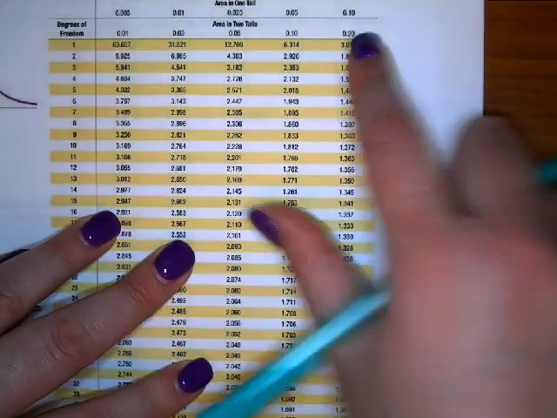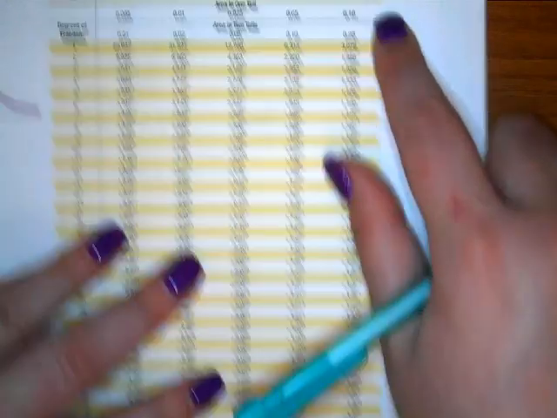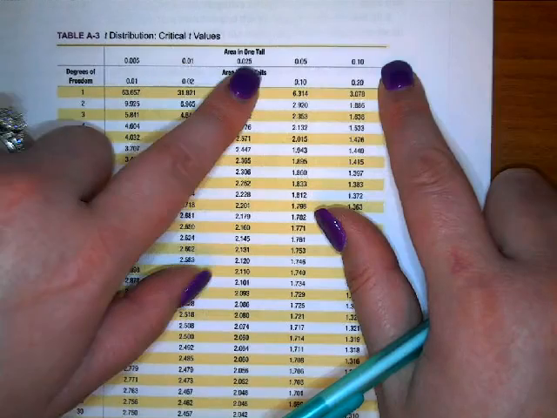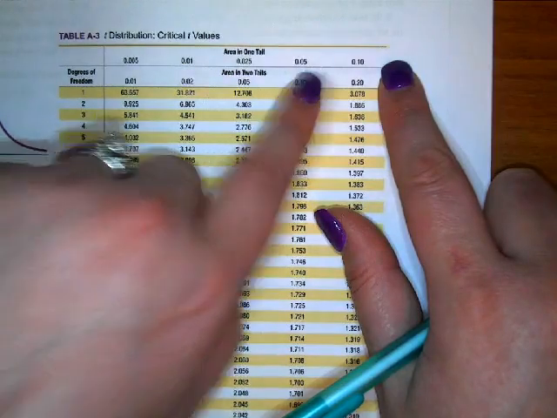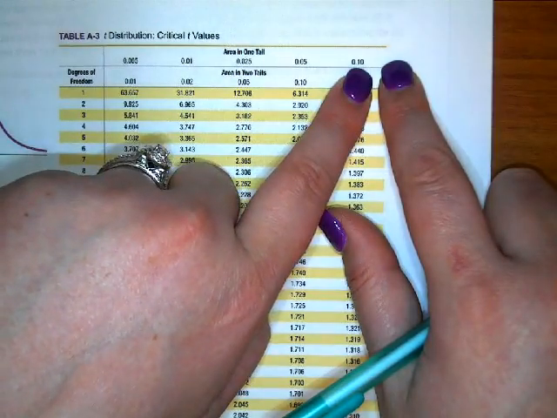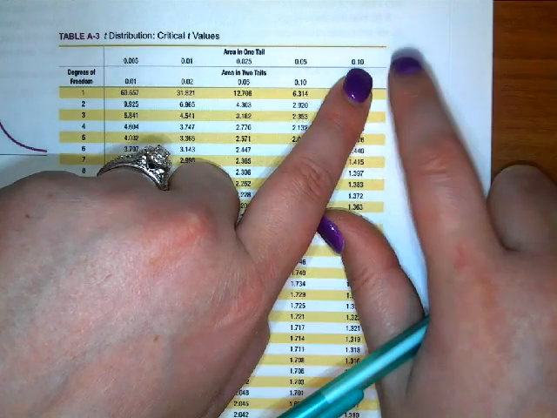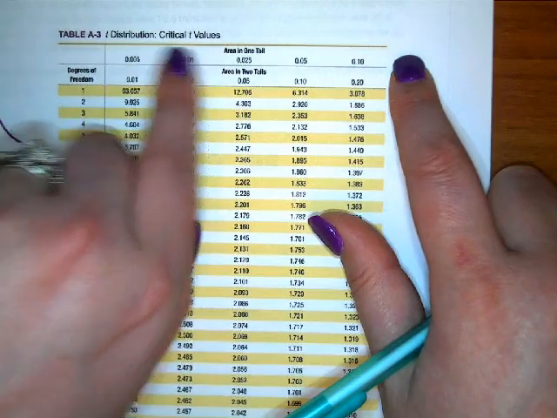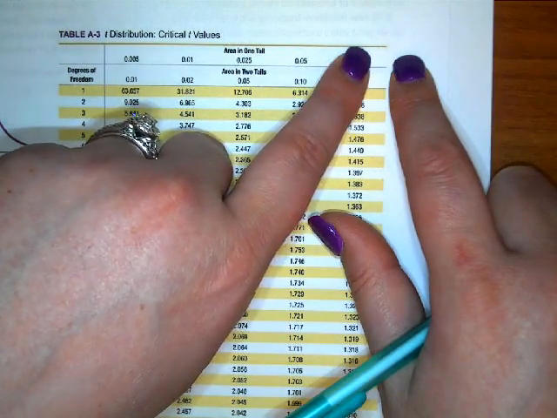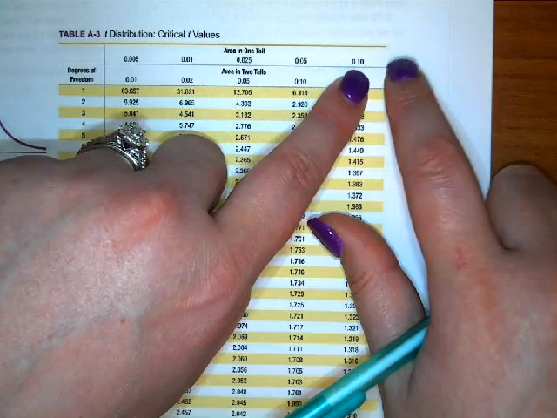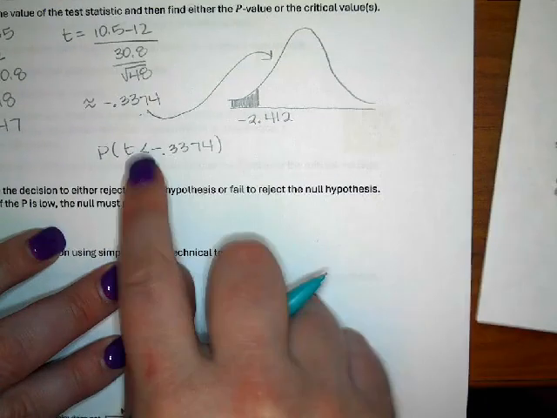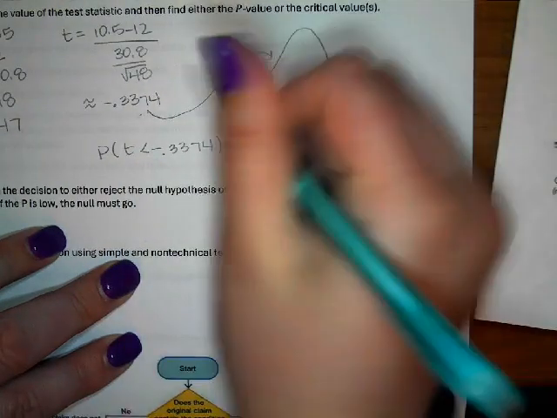So the area in one tail, we had 0.005, 0.01, 0.025, 0.05, and 0.10. I don't know what it is because it's over here. I know that that number was smaller, but I do know that the area in one tail is getting bigger as I move this direction. So I know that the area that I have has to be bigger than 0.10, but I don't know exactly what it is. So I know that the probability that t is less than negative 0.3374 is greater than 0.10, even though I don't know what that probability is.